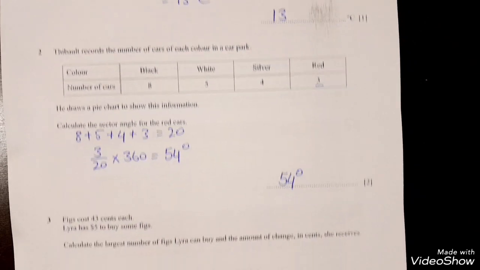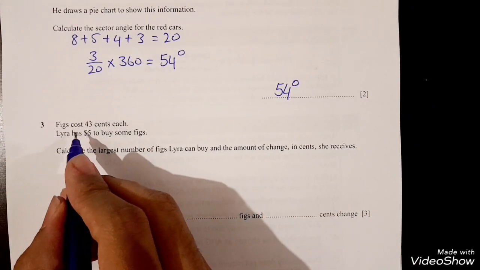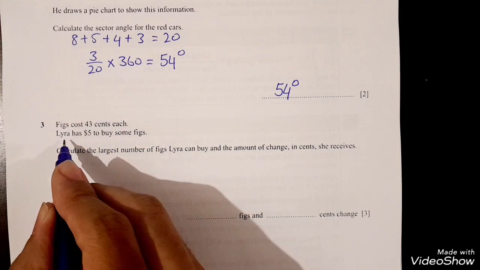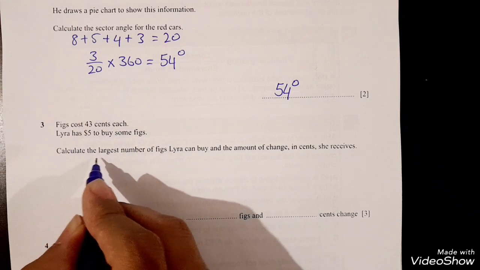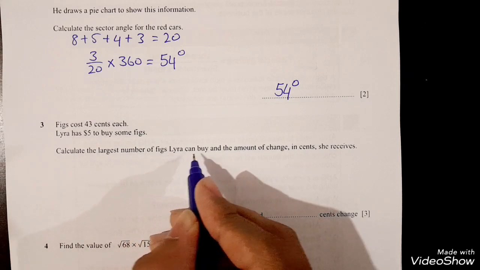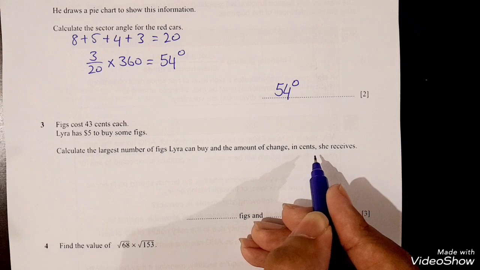Then question 3 states figs cost 43 cents each. Lyra has $5 to buy some figs. Calculate the largest number of figs Lyra can buy and the amount of change in cents she receives.